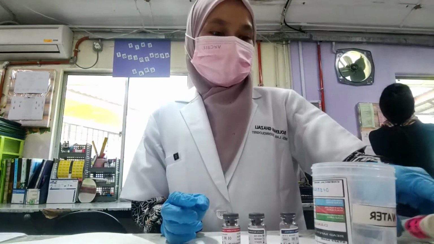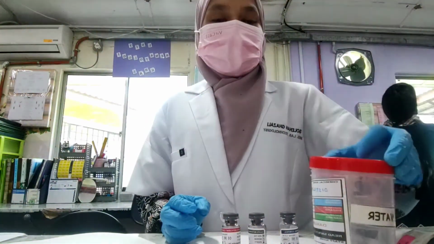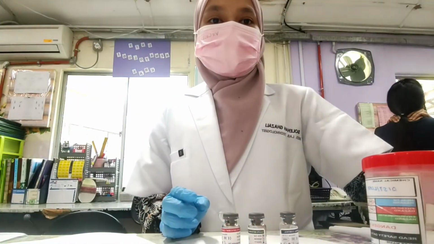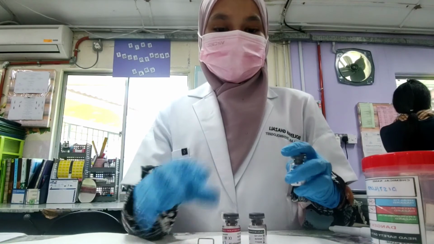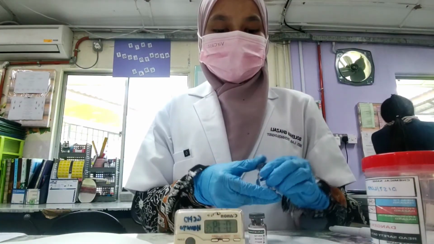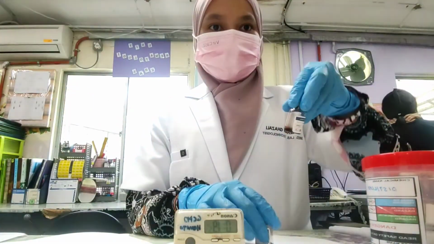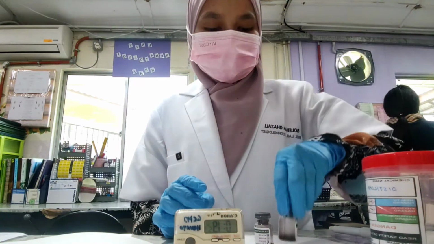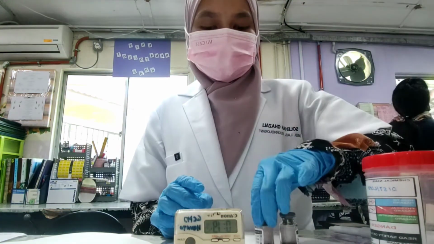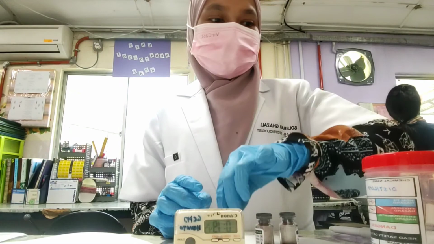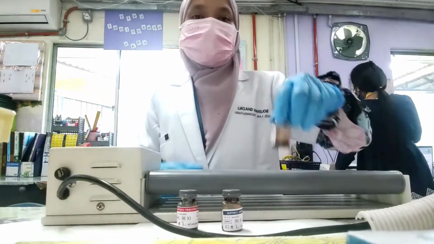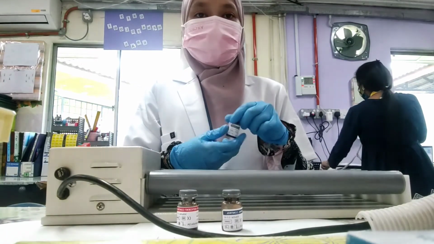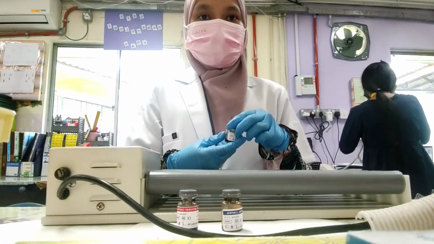Cut the pipette tips and then set the timer for 20 minutes. Wait for 20 minutes to make sure the dissolution of this control is complete.